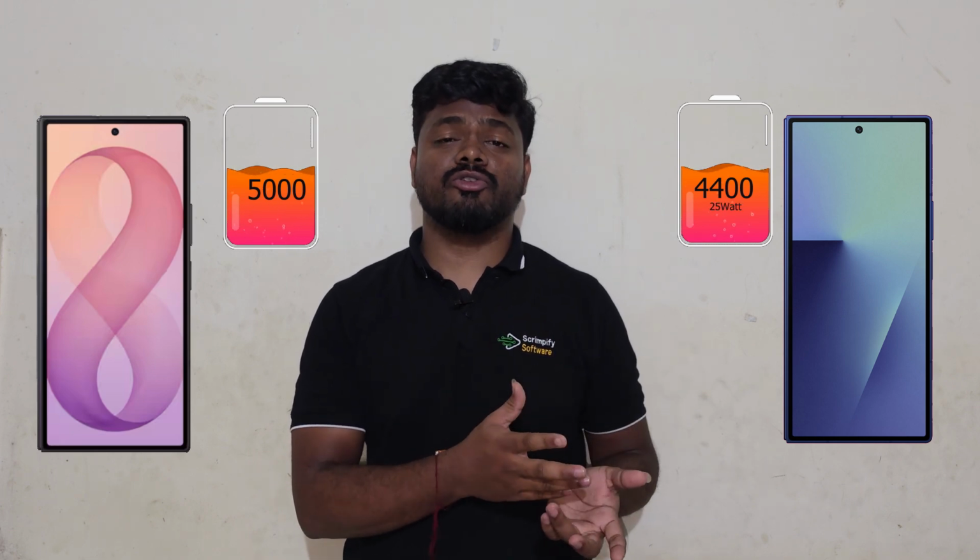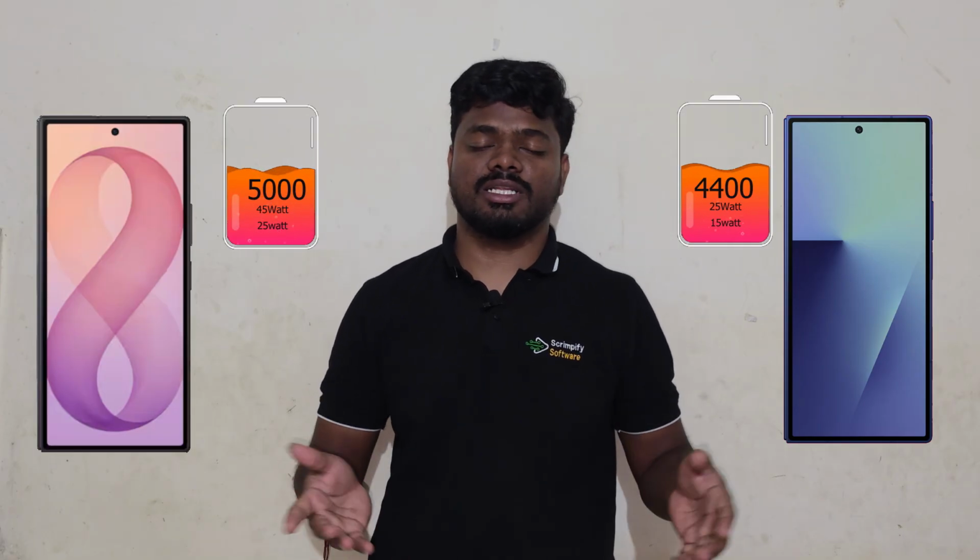The Z Fold 7 supports up to 25 watts of wired charging, whereas the Z Fold 8 was upgraded to 45 watts of wired charging. The Z Fold 7 supports 15 watts of wireless charging, and the Z Fold 8 Ultra supports 25 watts of wireless, and both support 4.5 watts of reverse wireless charging. That's another thing. And we can also see a difference between these two mobiles in terms of connectivity. Not in terms of the 5G bands; both mobiles come with Wi-Fi 7 Turbo support, NFC, and USB Type-C Gen 2.